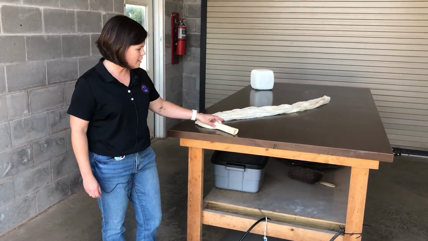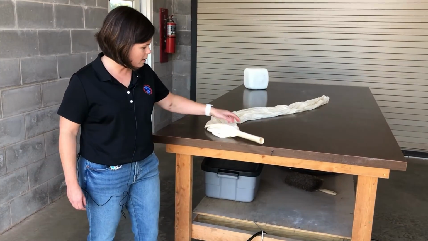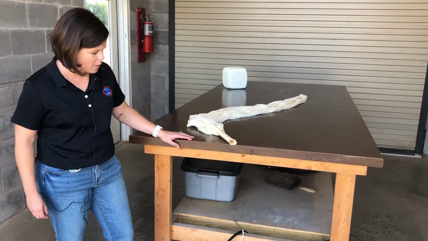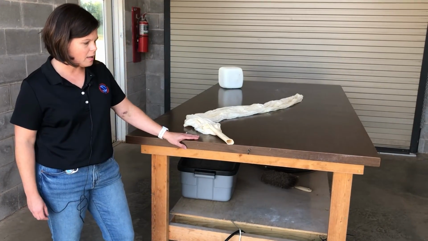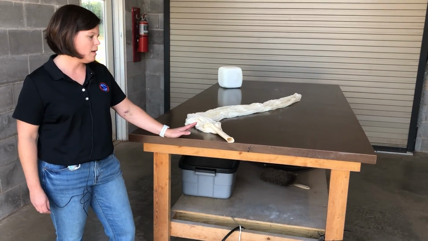Okay, so here is the weather balloon right here. It's made of latex, so it's able to expand quite nicely. And so what we're going to do is hook it up to the nozzle here and fill it with gas. But first, let me tell you what happens when we launch the balloon.